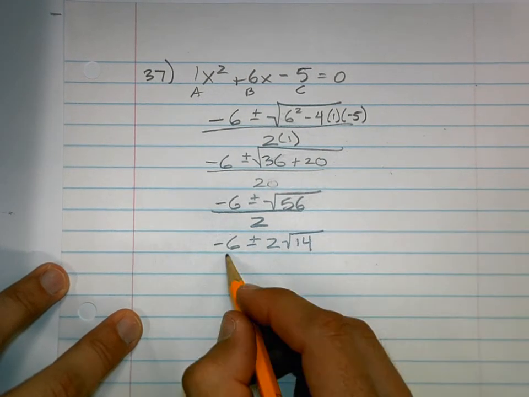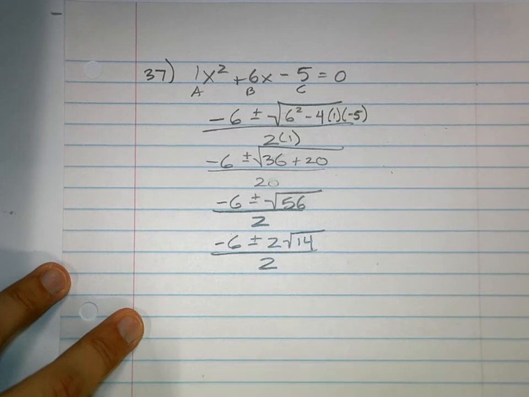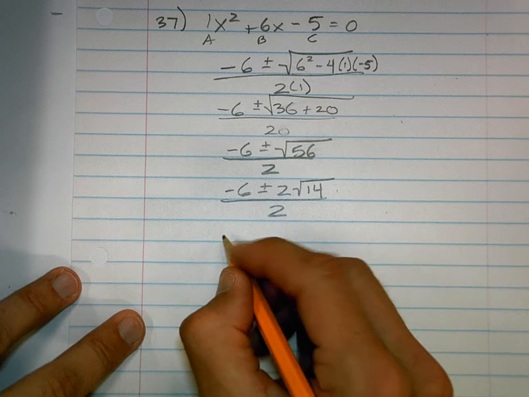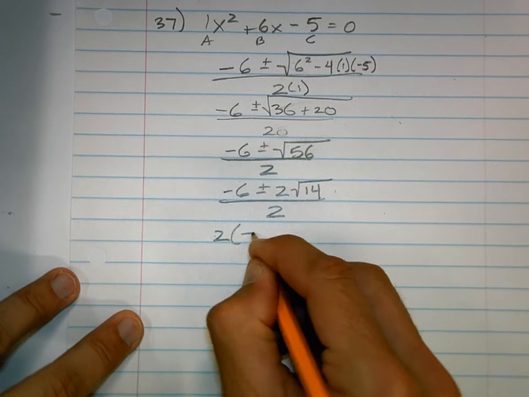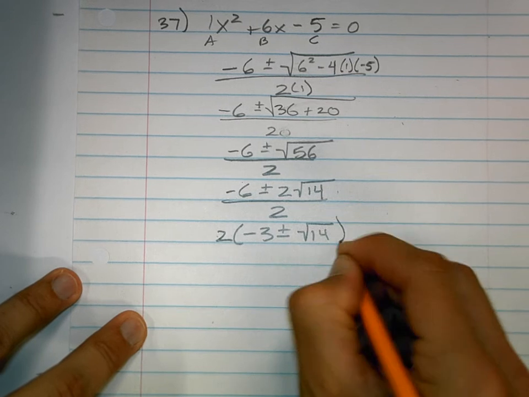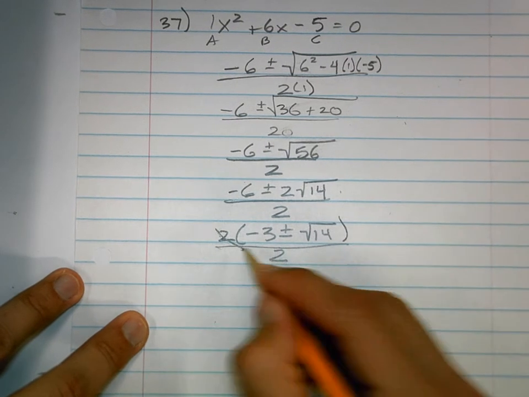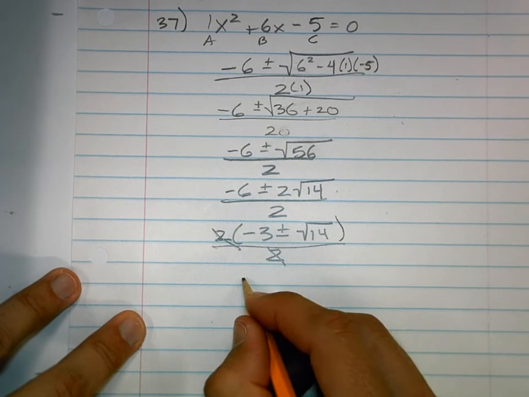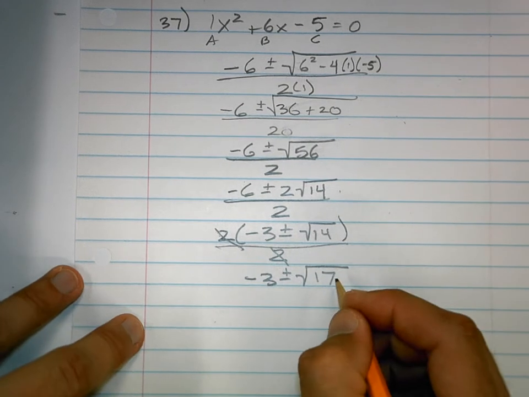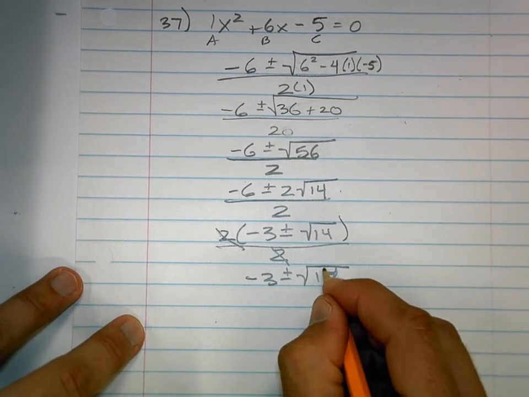And then all over 2. And now when I factor out a 2, giving me negative 3 plus or minus root 14 all over 2. So those cancel out. So my final answer is negative 3 plus or minus the square root of 14, not 17.